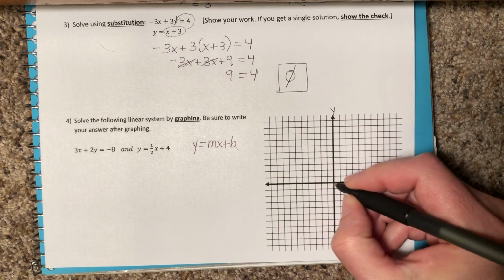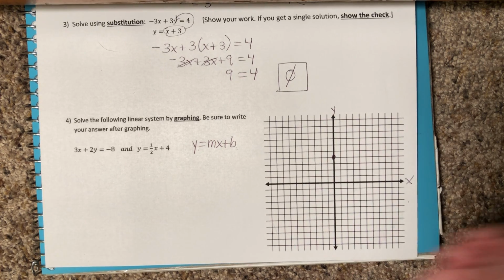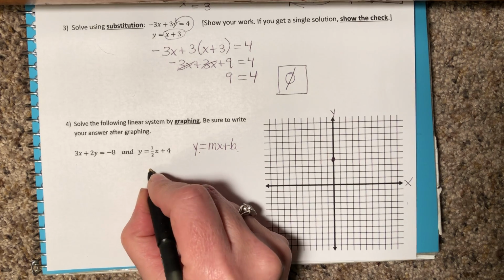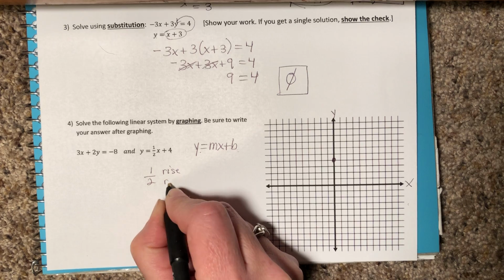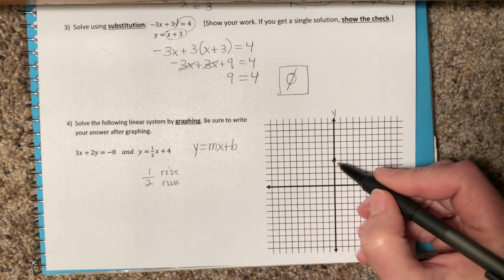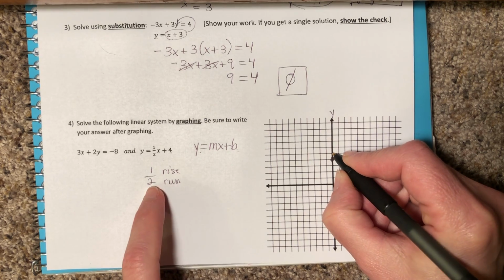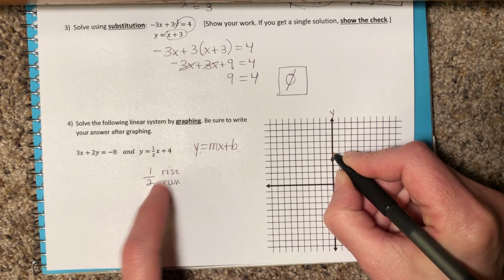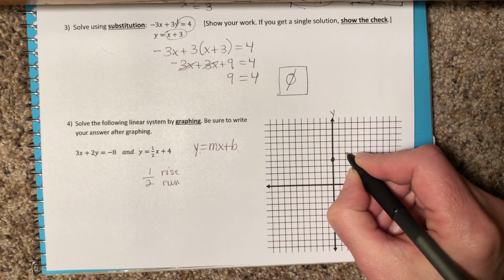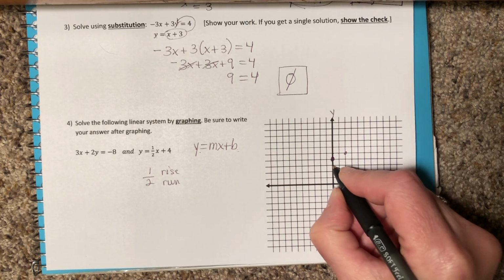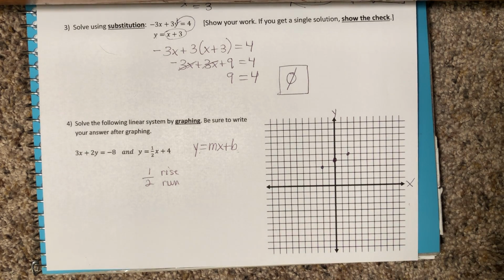4 is where my line crosses the y. Now my slope, it's 1/2. Rise over run. So from my intercept, I'm going to go up 1, and I have to run in the direction that's going to make my line positive or uphill because it's a positive slope. Run to the right. Down 1, run to the left. And again, I can't find my ruler.